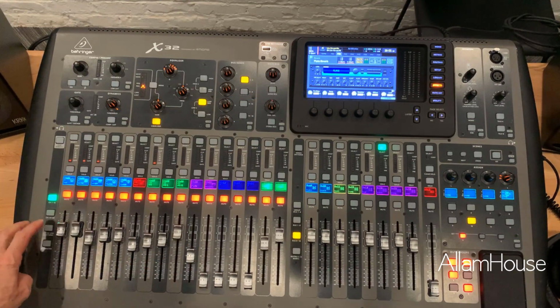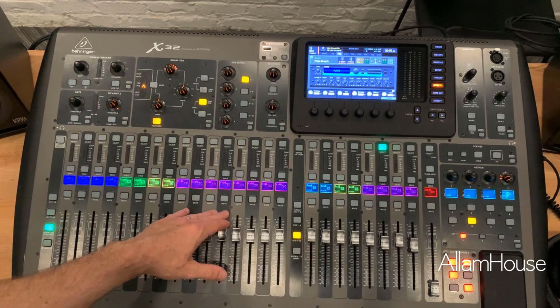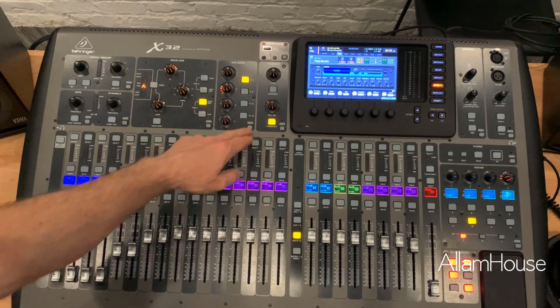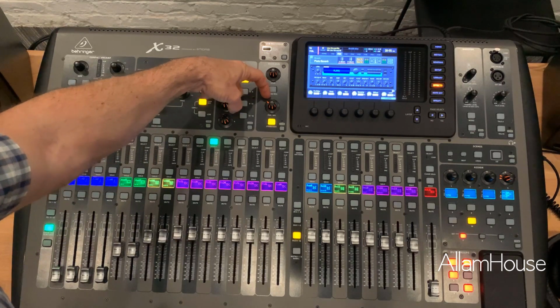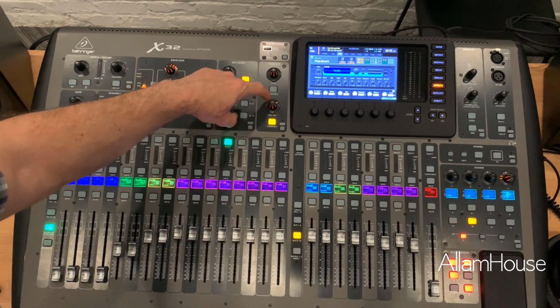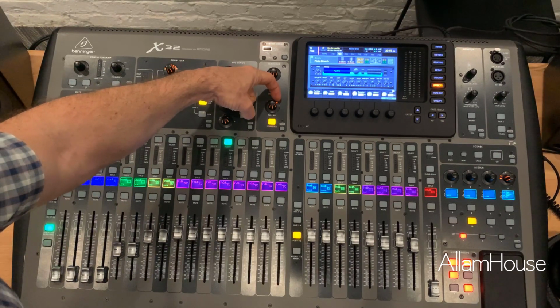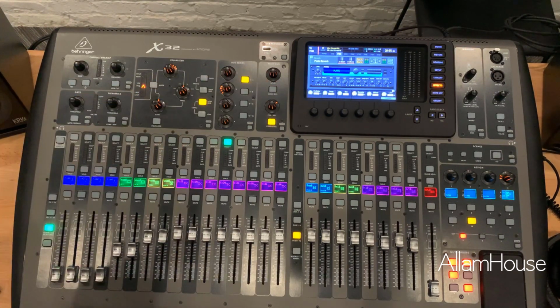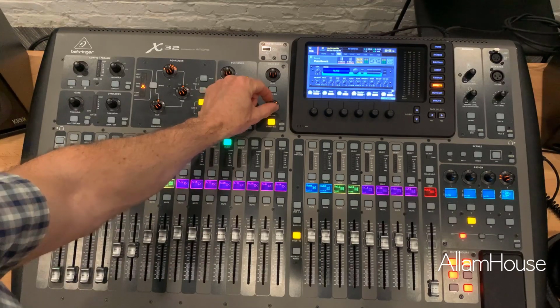If we come over here to the effects returns, you probably can't see because the camera's too far away. It is just off here. I'll hit the right side. You can see it's just off to the side of center for panning. It's not hard right all the way over there and hard left.